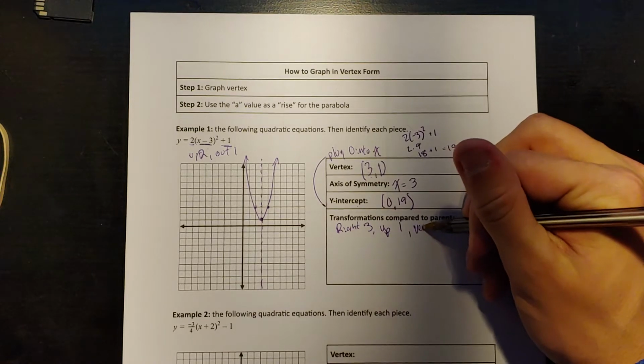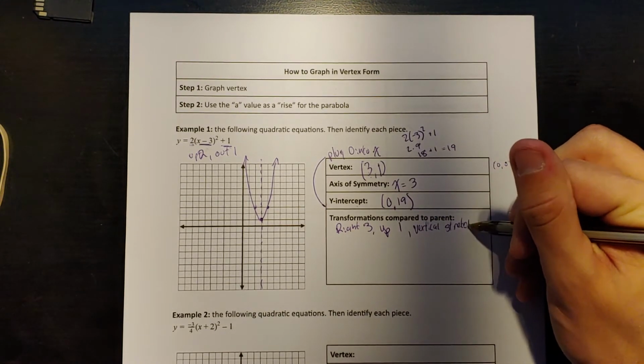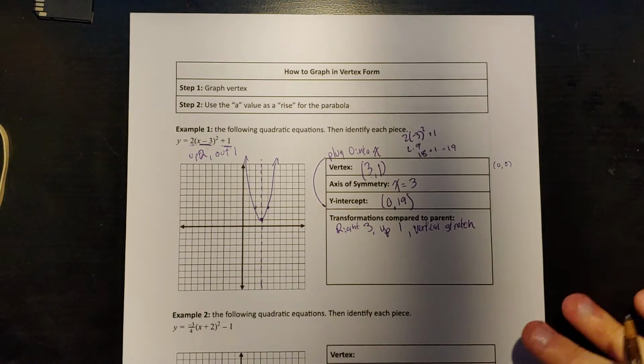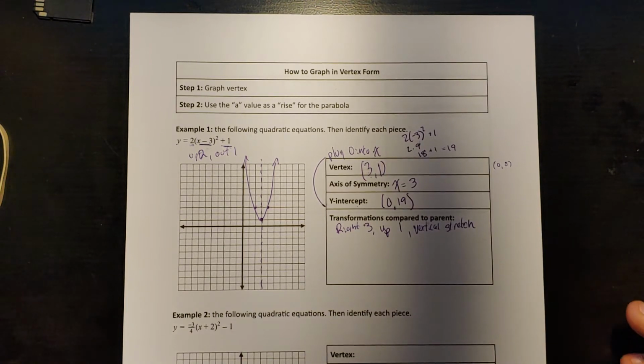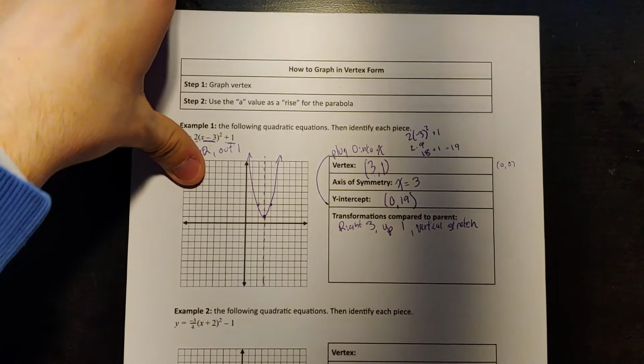So we're going to say a vertical stretch. And that's it. Nothing too over the top complicated with this. So let's go ahead and move on to the next one.